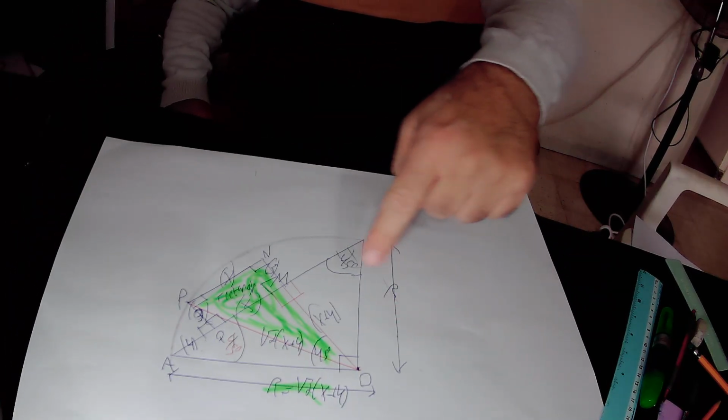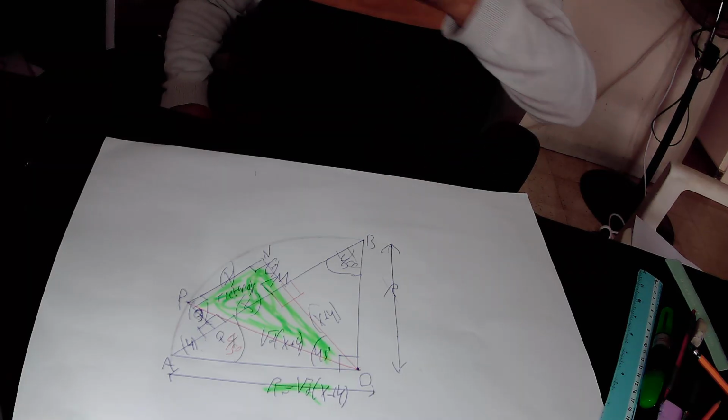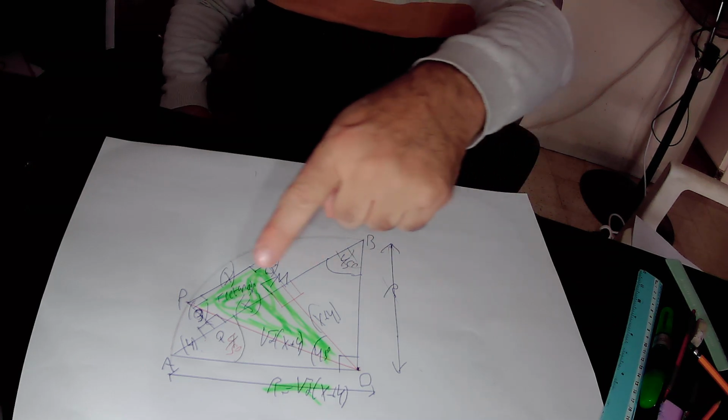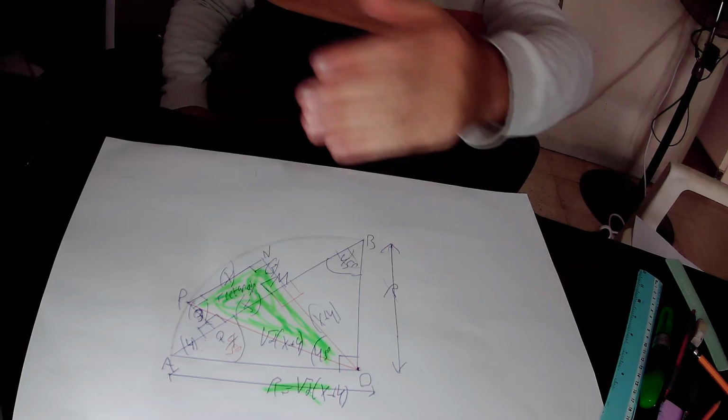OB equals OA, they are both radii of the quarter circle and therefore they are equal to each other. So we define the radius of this quarter circle as R, therefore OA is the radius and OB is also the radius, so both equal R.